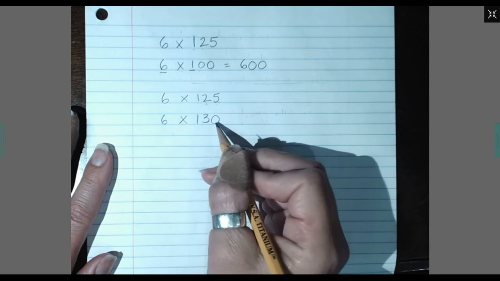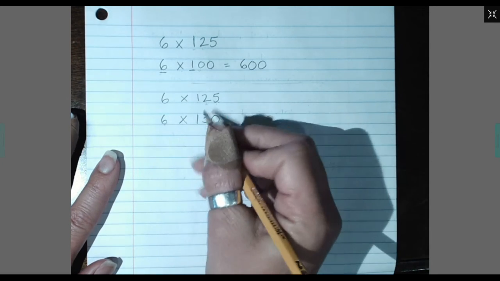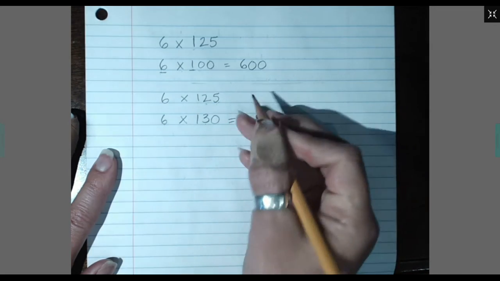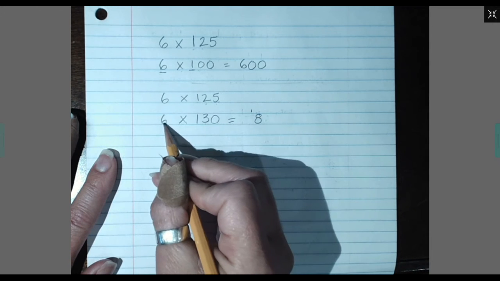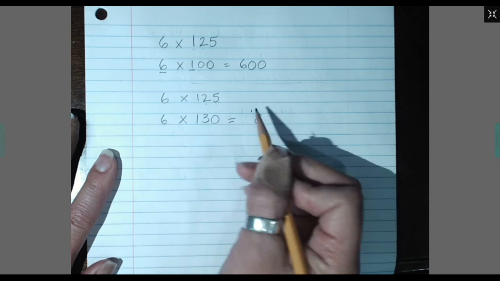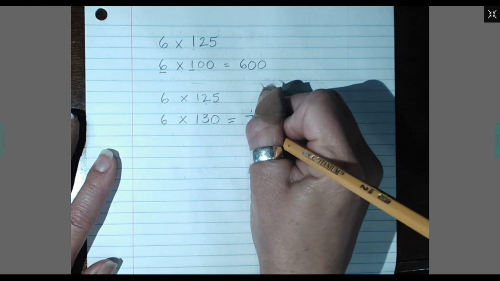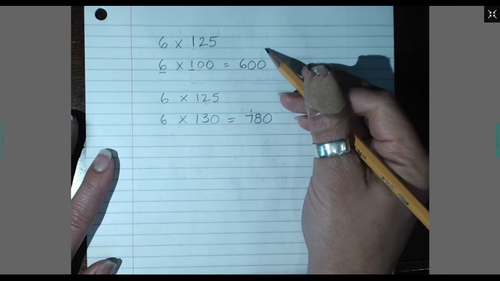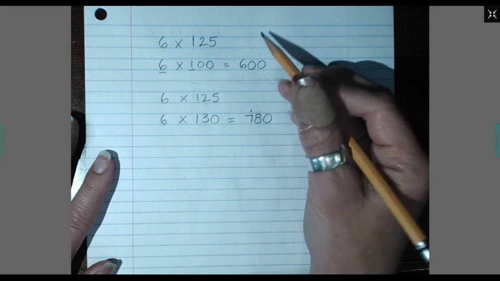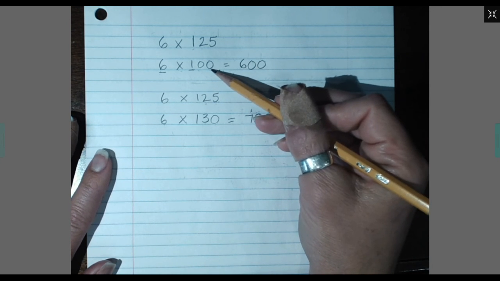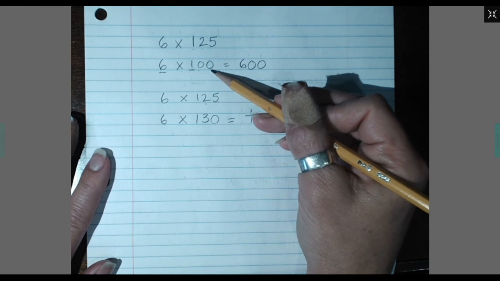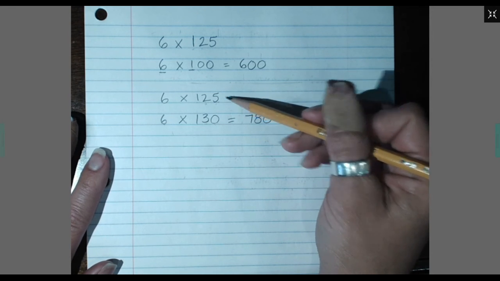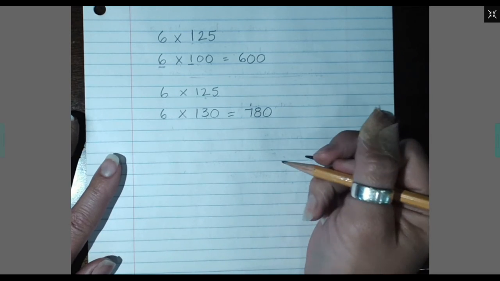Now I'm going to multiply 6 times my 3, which would give me 18. And I have to carry that 1. 6 times 1 is 6, plus my 1 is 7, and then I would just add that 0 on. So look at the difference in the products that I got. I rounded down to the nearest 100, I got 600, and when I rounded to the tens place, I got 780, which is a little higher. And now let's actually solve it to see.